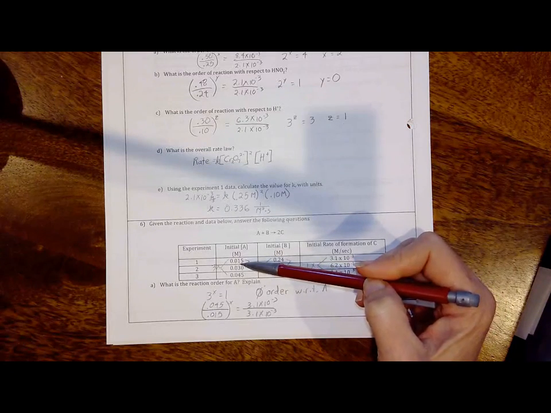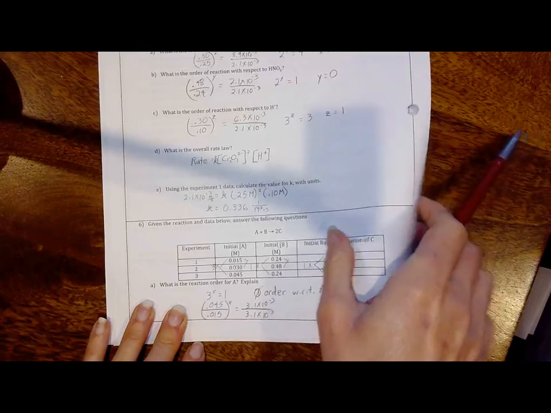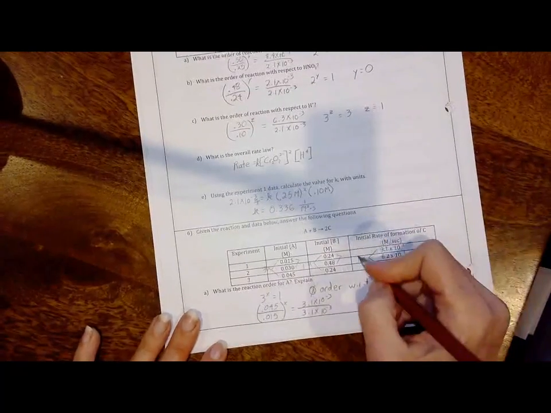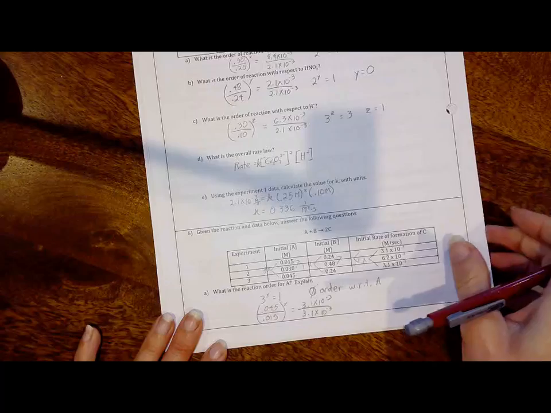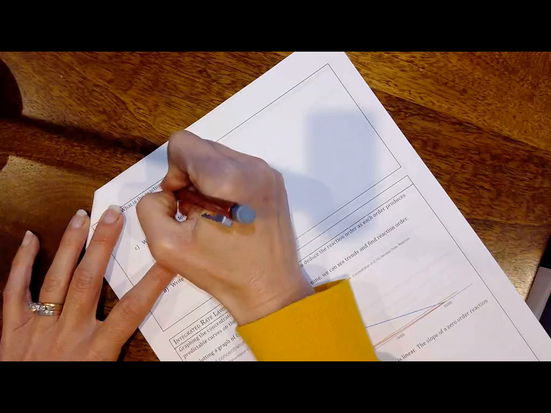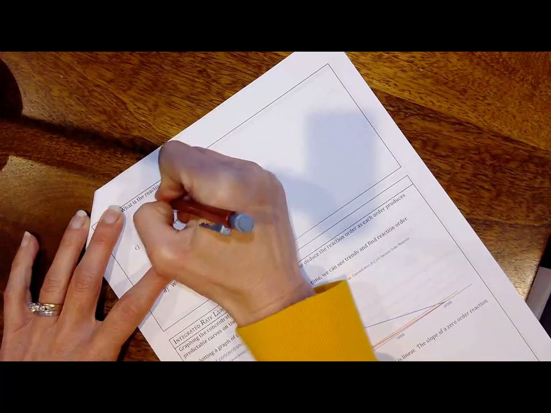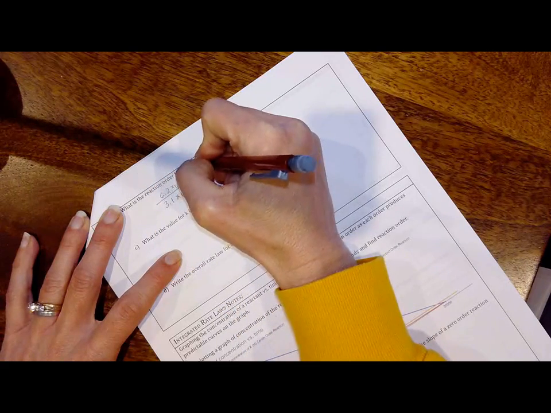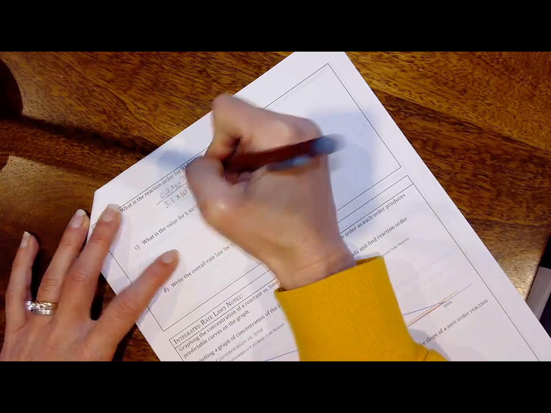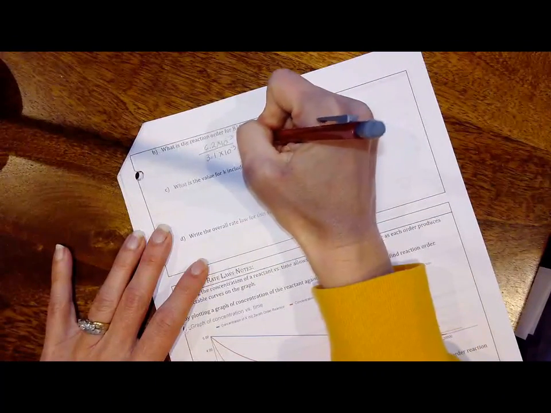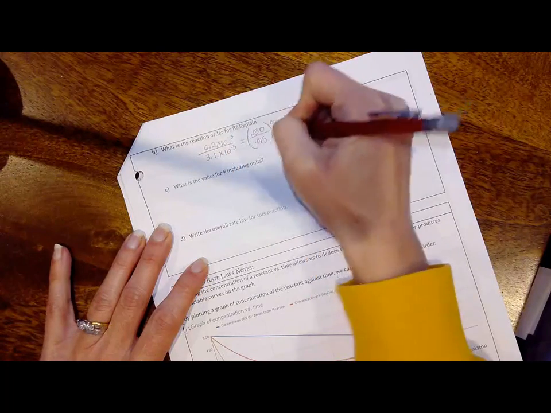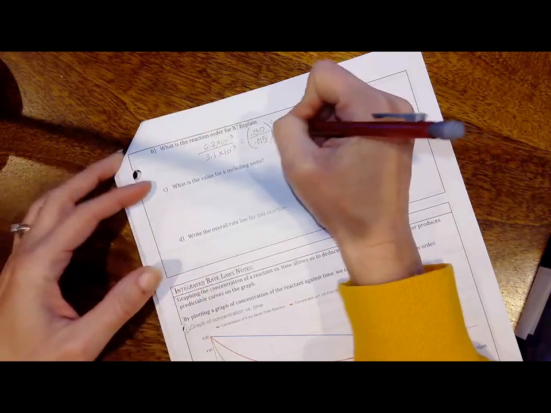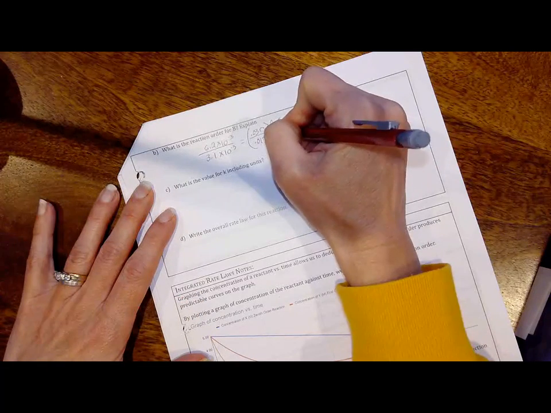And so what we wind up with is that the rate here, 6.2 times 10 to the negative third over 3.1 times 10 to the negative third is equal to 0.030 over 0.015 raised to the 0 times 0.48 over 0.24 raised to the unknown power.